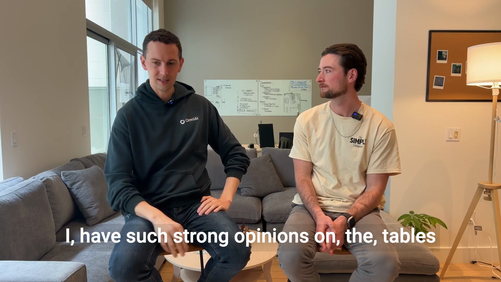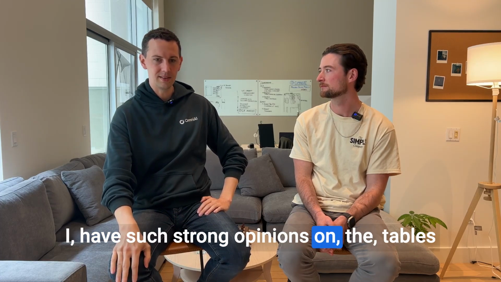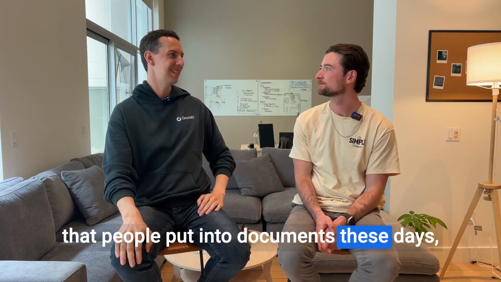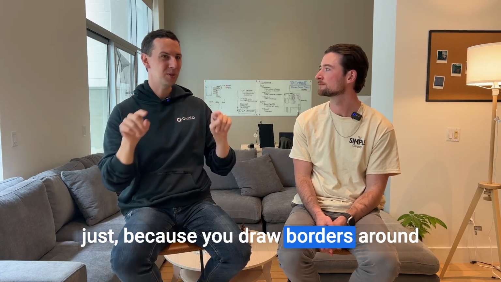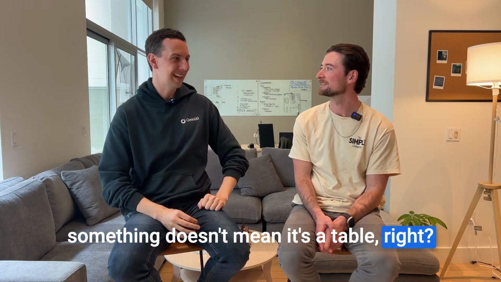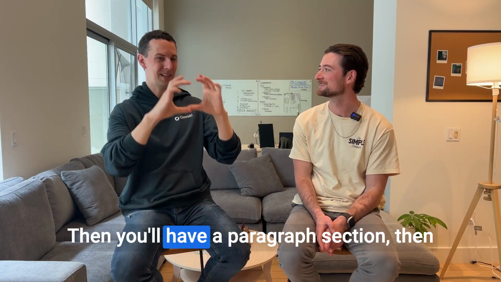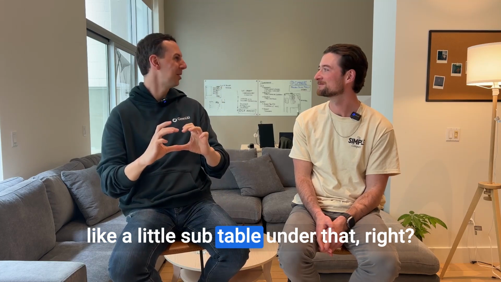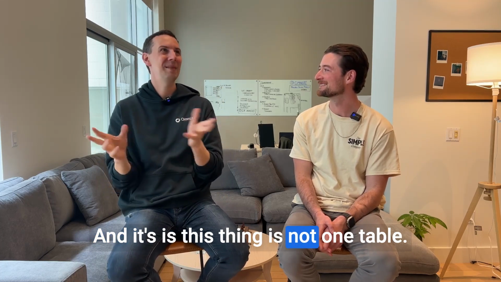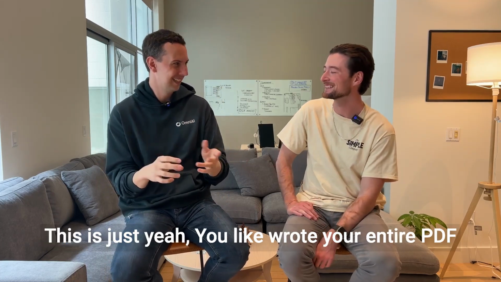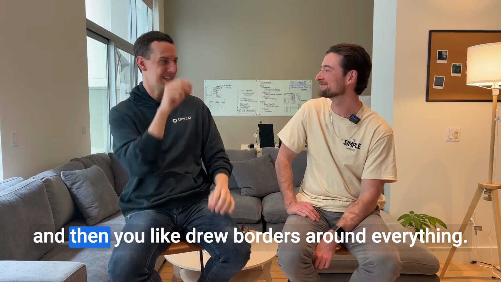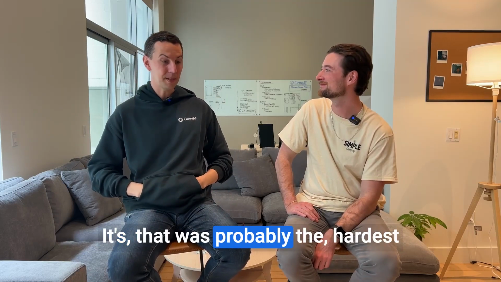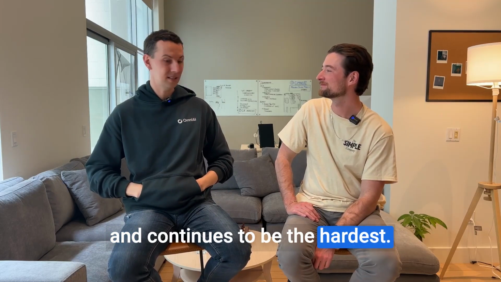I have such strong opinions on the tables that people put into documents these days. Just because you draw borders around something doesn't mean it's a table. They'll have a table, then a paragraph section, then a little sub table under that, and this is not one table. You just wrote your entire PDF and then drew borders around everything. So that was probably the hardest, and continues to be the hardest.